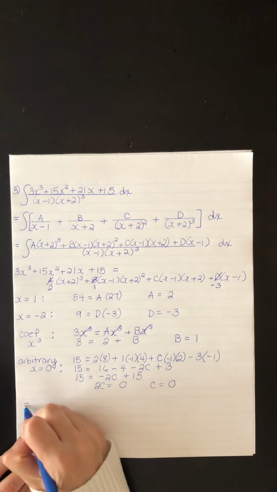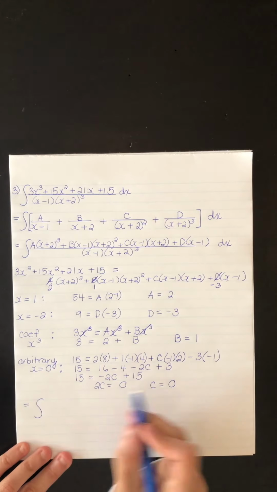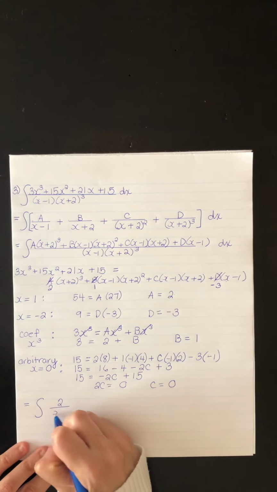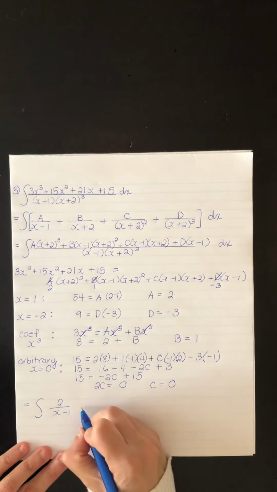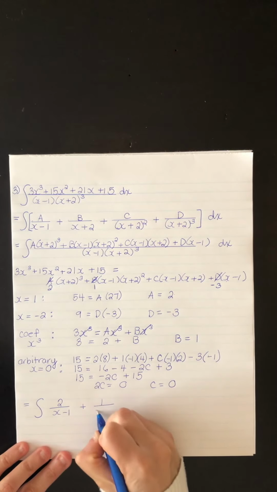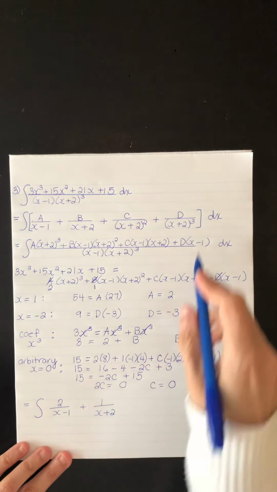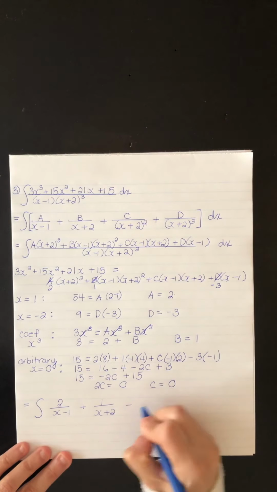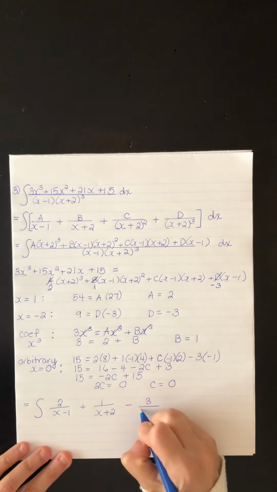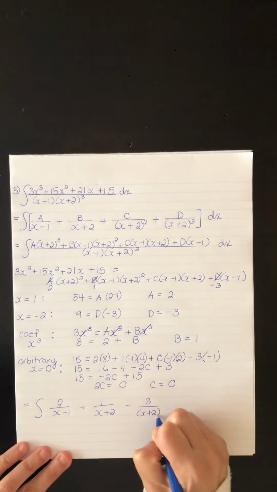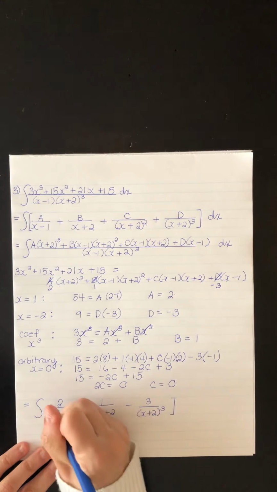So what are we going to integrate? We have to integrate 2 over x minus 1 plus 1 over x plus 2 minus 3 over x plus 2 all cubed.